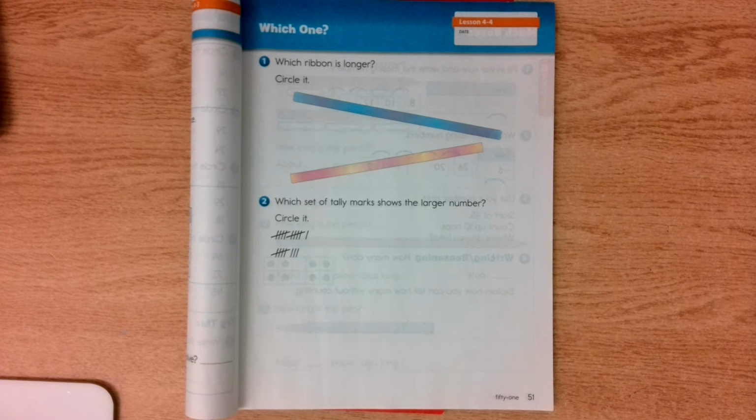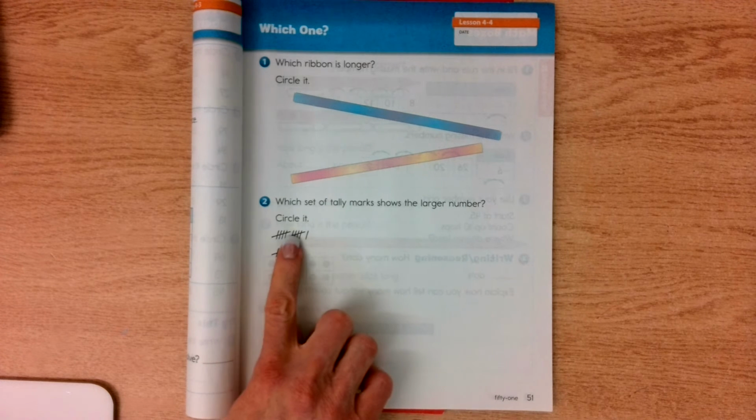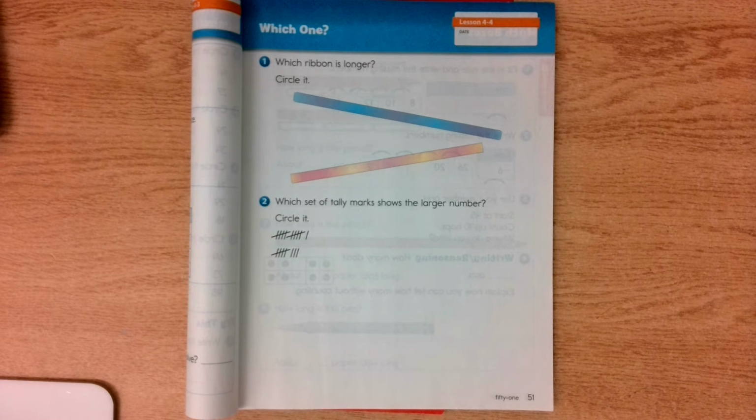Second question, which set of tally marks shows the larger number? Circle it. So is this the larger number or this the larger number? That seems pretty easy. Now remember, when you're measuring the ribbon, you might not just be able to eyeball it. You might have to get something out to figure out which one is longer. Okay? You don't need to know how long it is. You just need to figure out which one is longer.